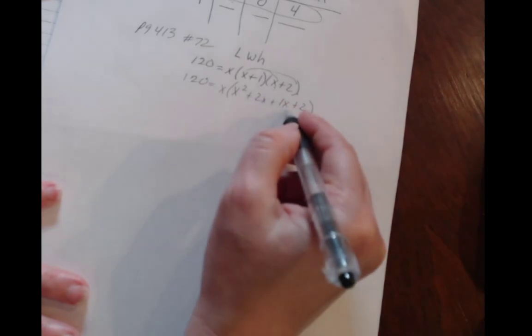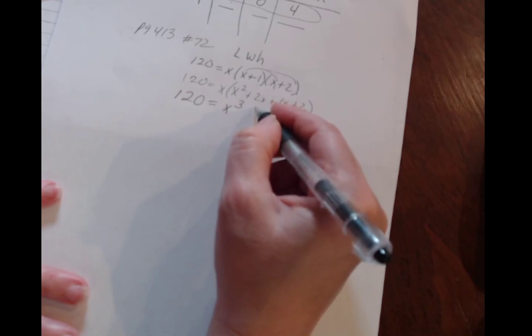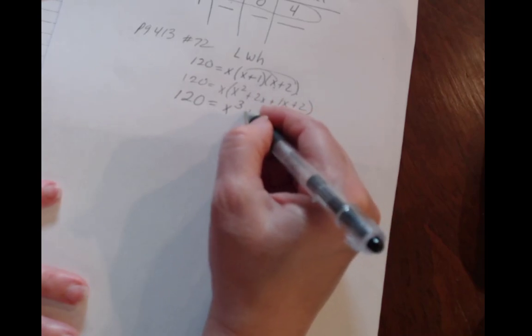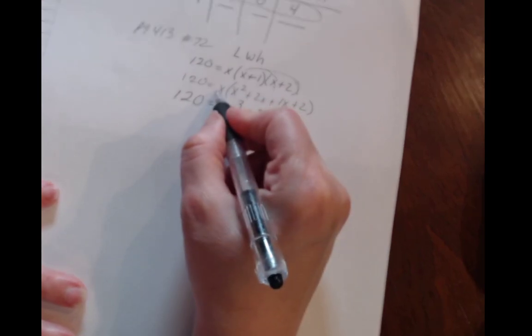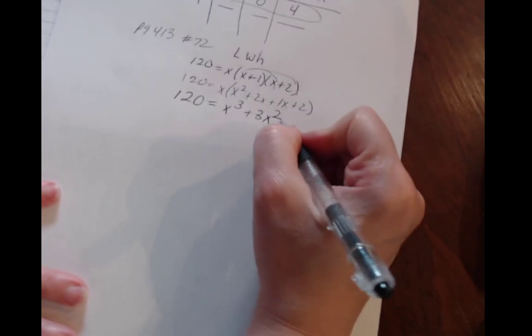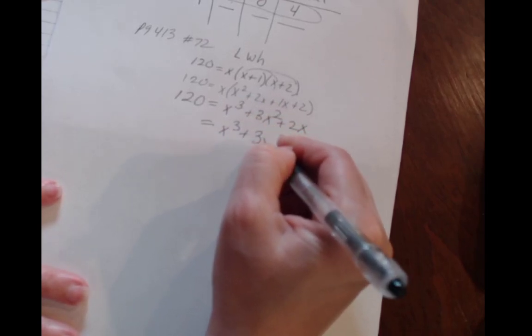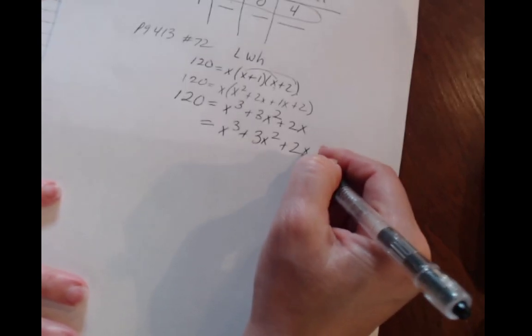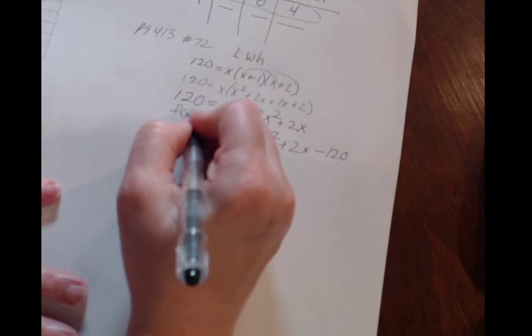And now I'm going to distribute the x and combine these terms at the same time. 120 equals x cubed plus 3x squared. 1x plus 2x is 3x, and then I'm multiplying by that x. And then plus 2x. I'm going to get everything on one side. x cubed plus 3x squared plus 2x minus 120. That's my function.